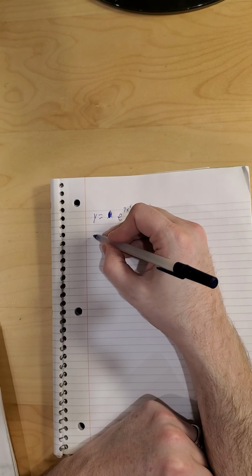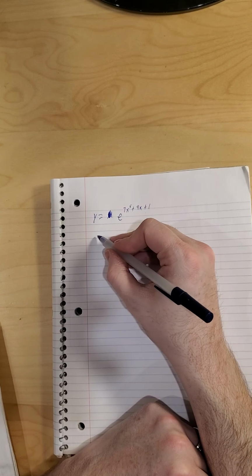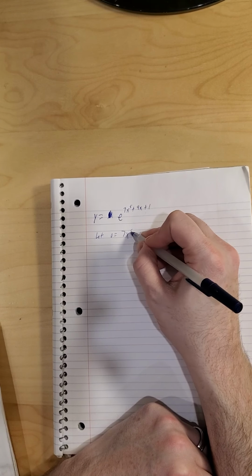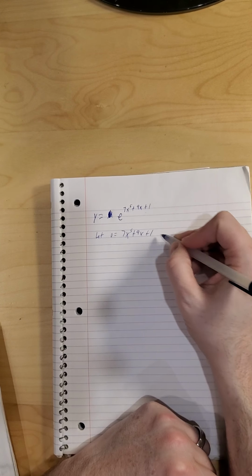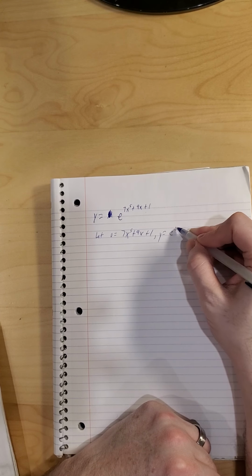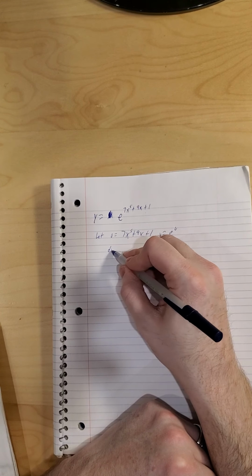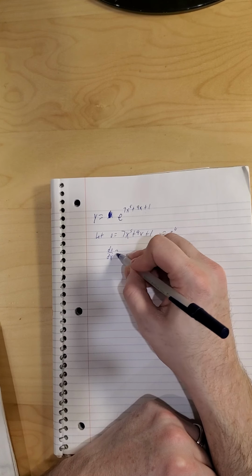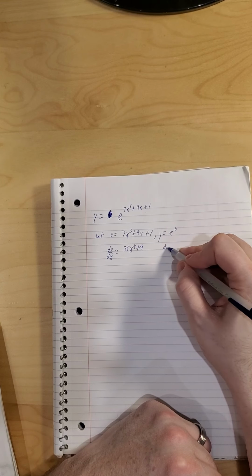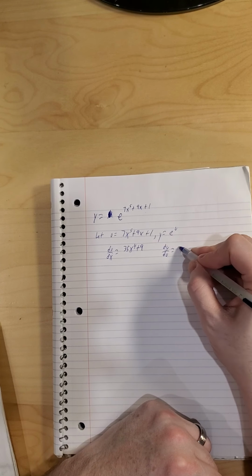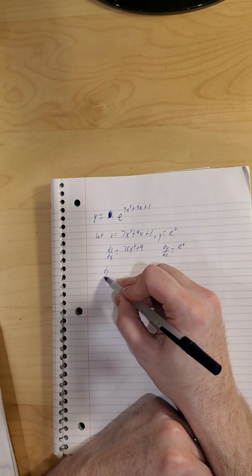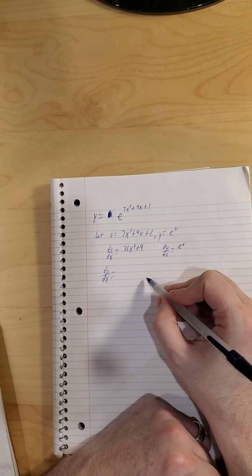Welcome back. So here we would let u equal 7x to the 5th plus 9x plus 1, which would make our y equal e to the u. So du dx, 35x to the 4th plus 9, dy du stays at e to the u. So dy dx is the product of those.